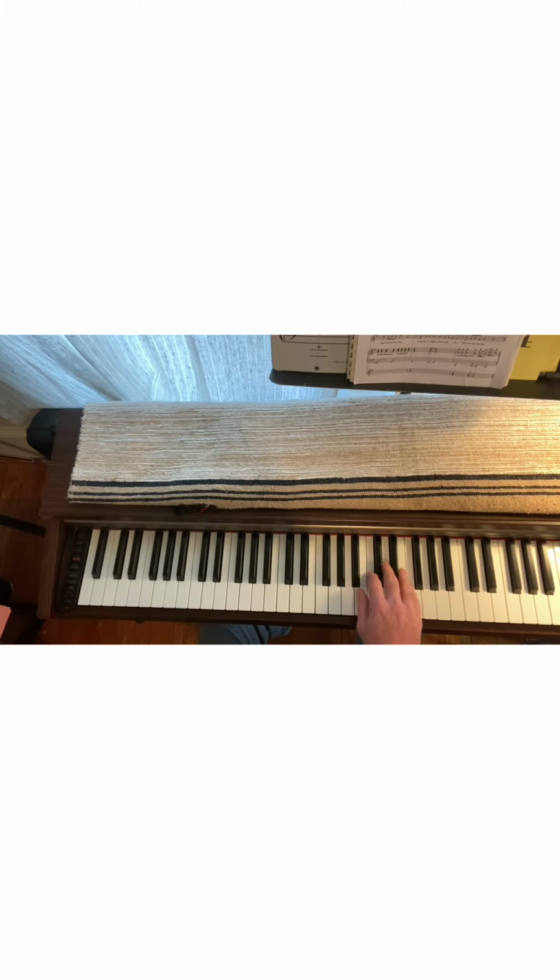So those numbers come from this. B flat's the 1. Let's go up the steps of the scale. 1, 2, 3, 4. That E flat is the 4, and the F is the 5. 1, 2, 3, 4, 5.